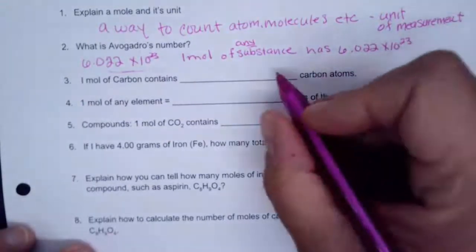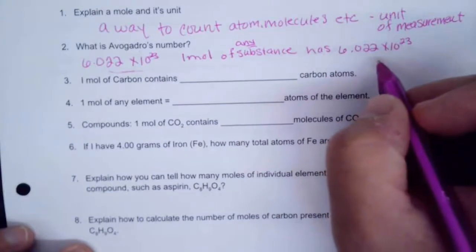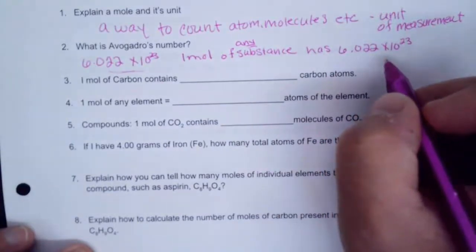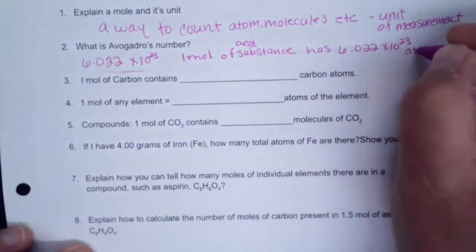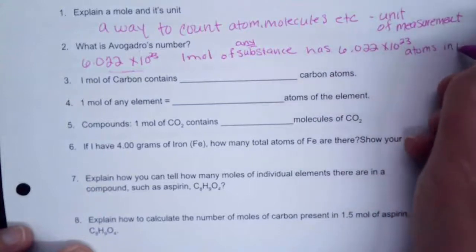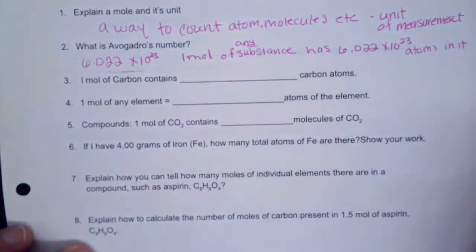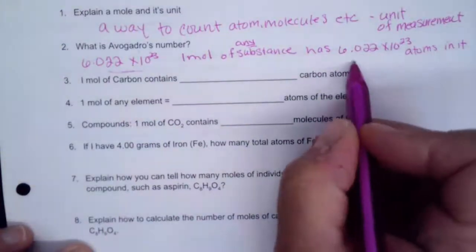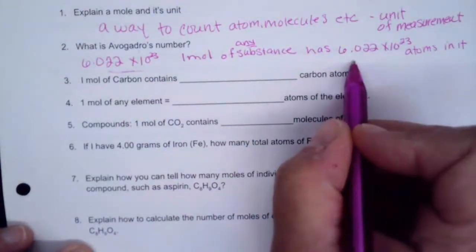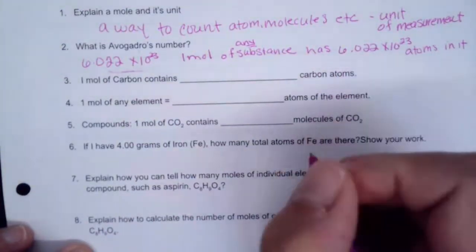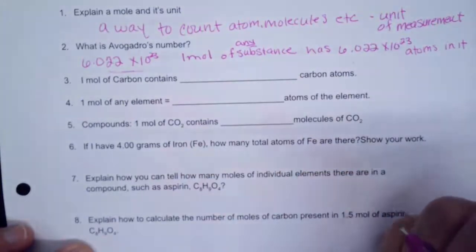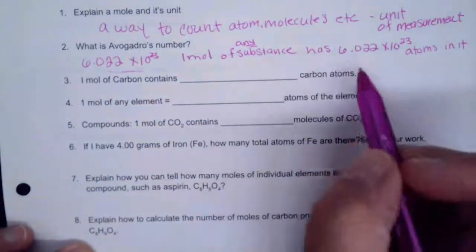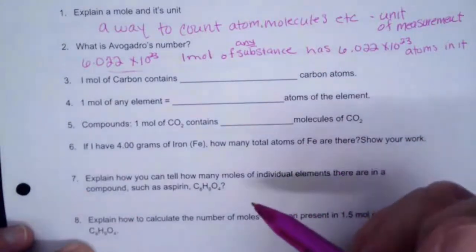Sorry about that. So 1 mole of any substance has 6.022 times 10 to the 23 atoms in it. Everything. So this is basically our starting point. If I want to know how many atoms are in 1 mole of carbon, there's 6.022 times 10 to the 23rd.